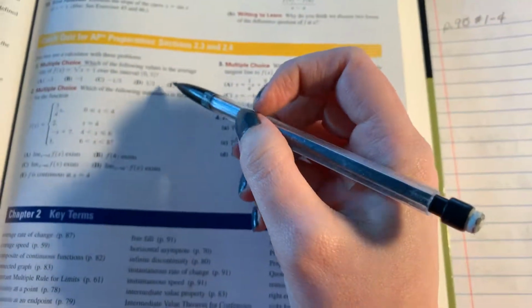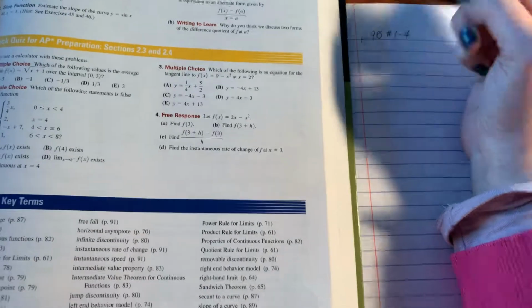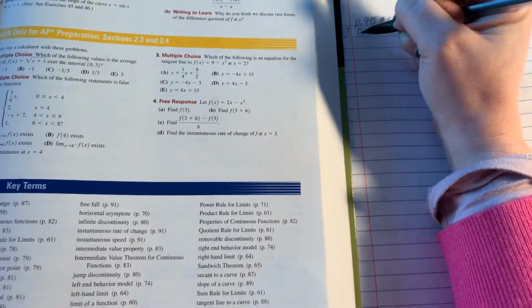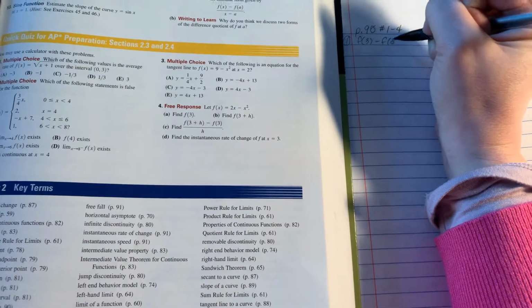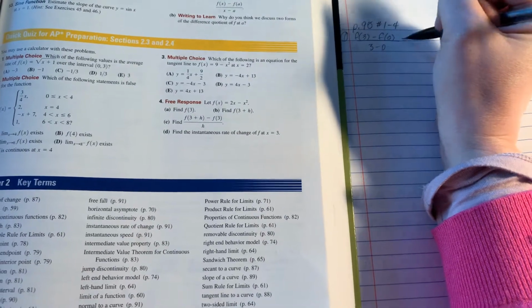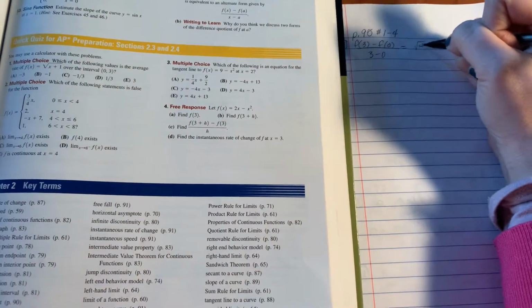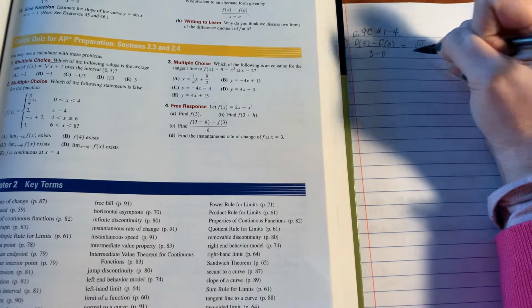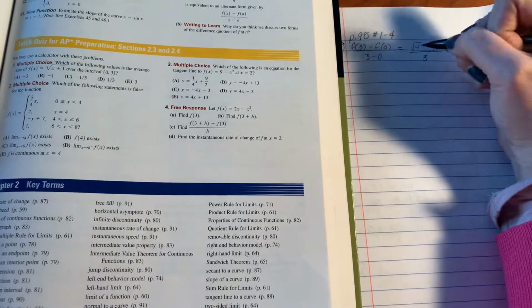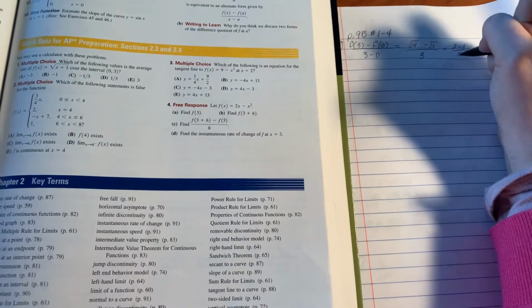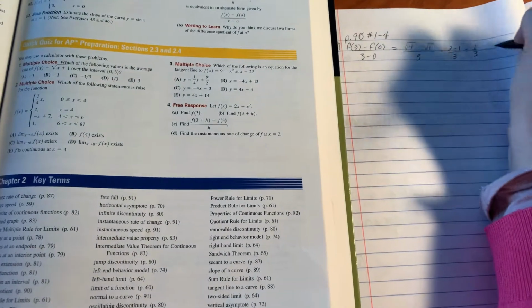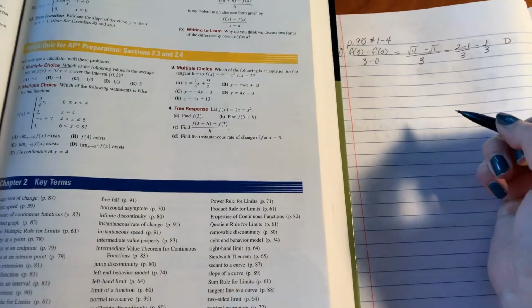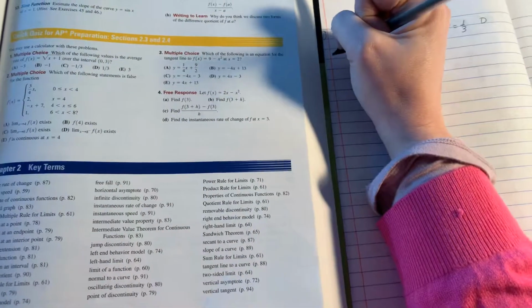So you're just going to do f of 3 minus f of 0 over 3 minus 0, which would be root 4 minus root 1 over 3, which is 2 minus 1 over 3, so 1/3, which is D. All right, number 2.